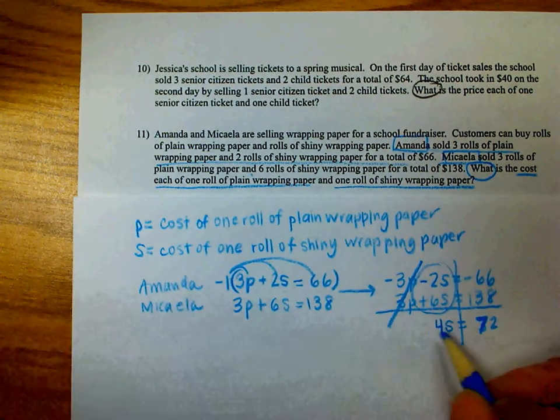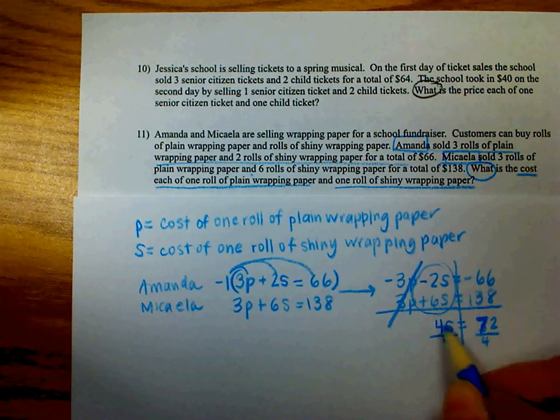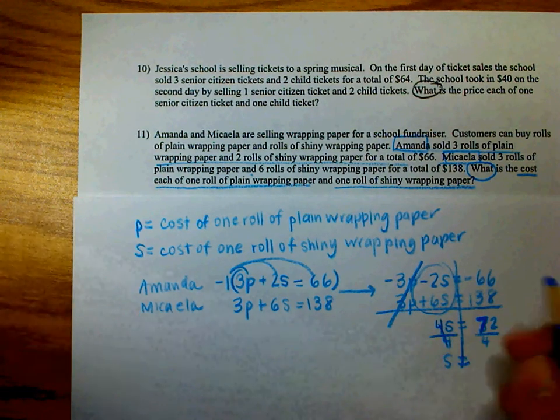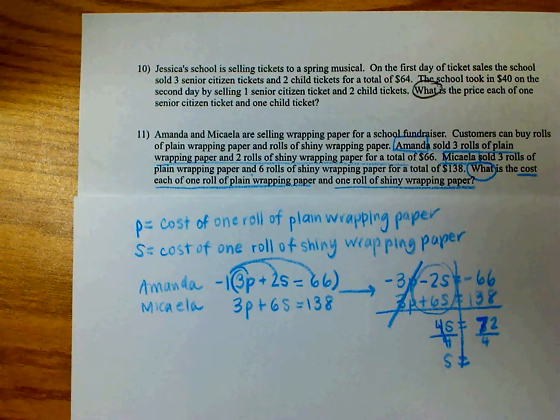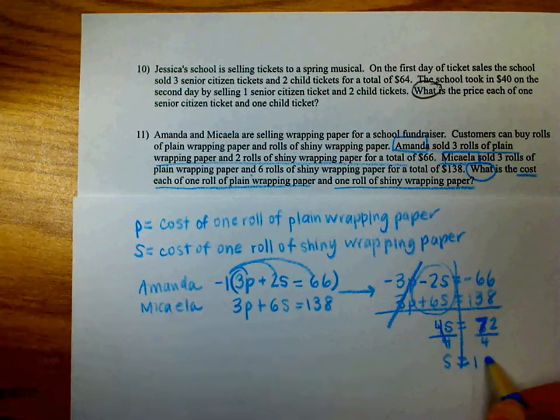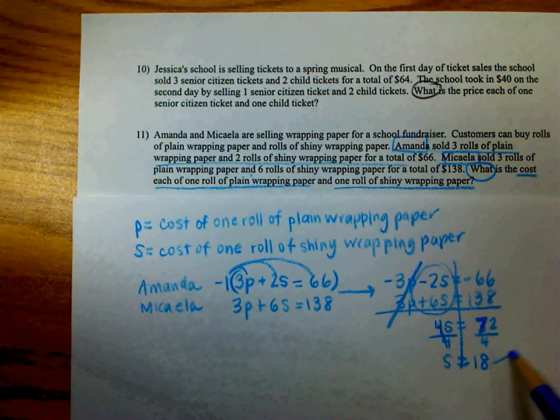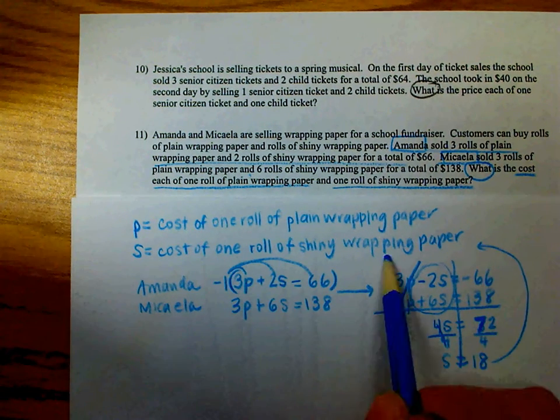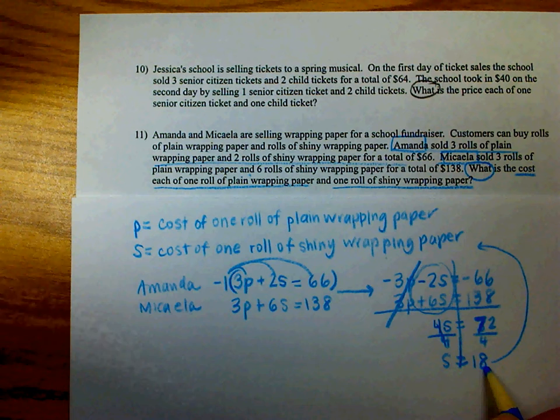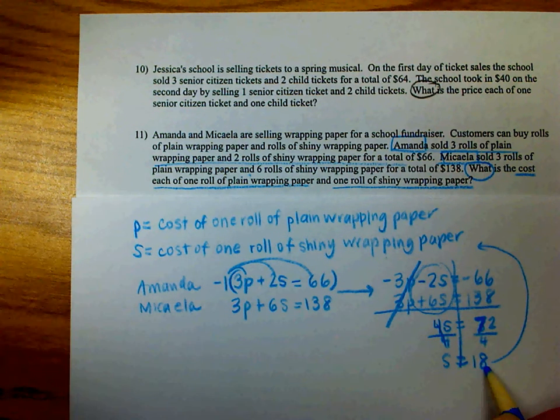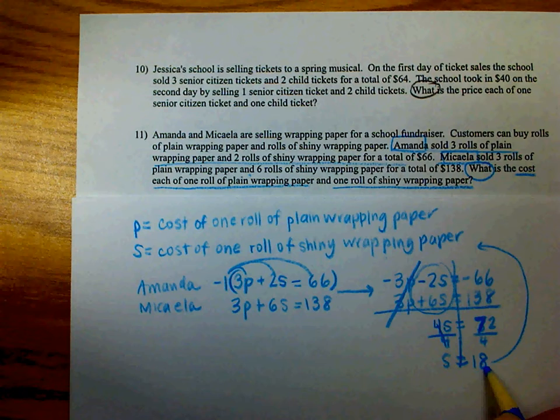All right, so now we're going to divide each side by 4, and then S equals 72 divided by 4, which is 18. Now what in the world does that mean? Let's go back to what S stands for. The cost of 1 roll. So that's $18 for 1 roll of shiny wrapping paper. That's like some expensive shiny wrapping paper. That seems almost unreasonable.